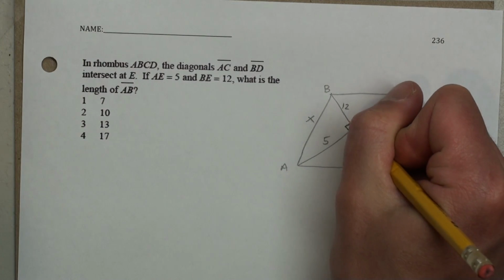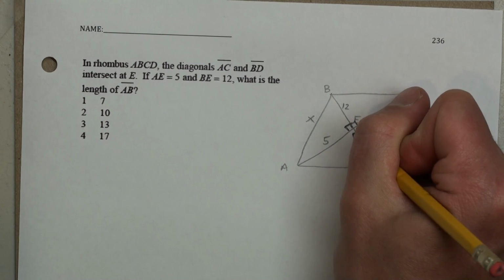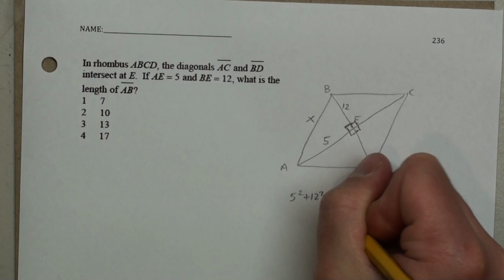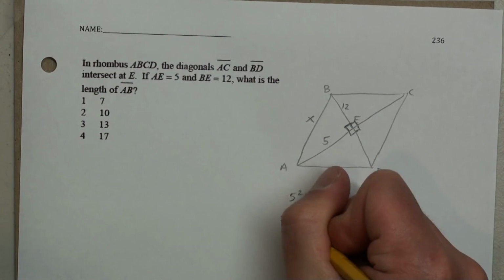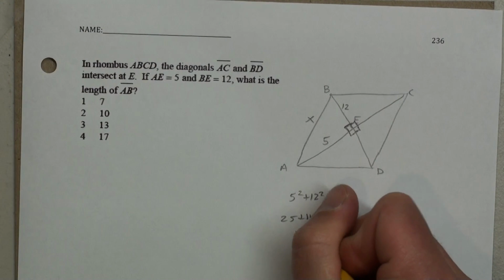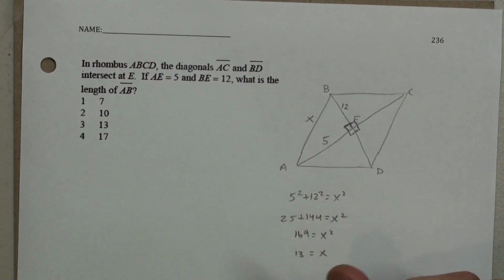Well, this is a right triangle, because in a rhombus the diagonals are perpendicular. So 5 squared plus 12 squared equals x squared. 25 plus 144 equals x squared. 169 equals x squared. X is 13. Choice 3.